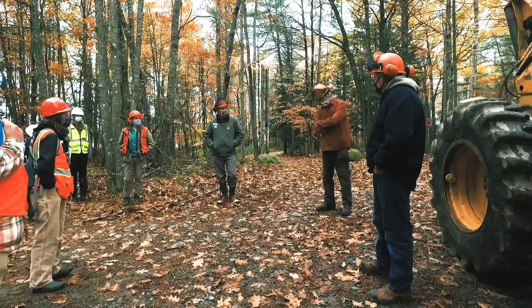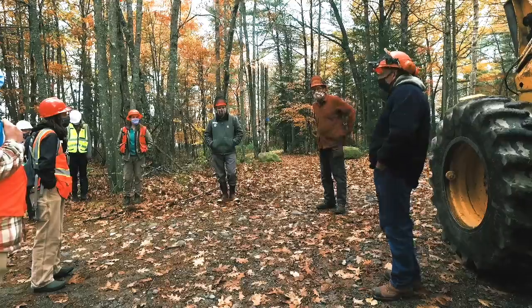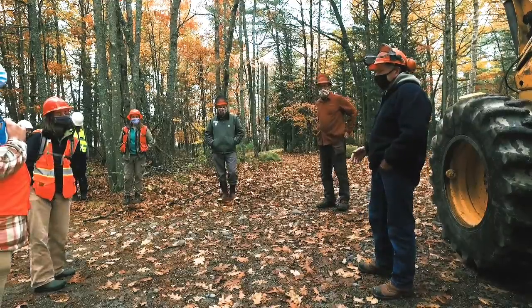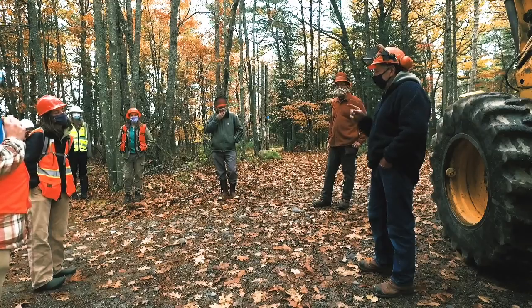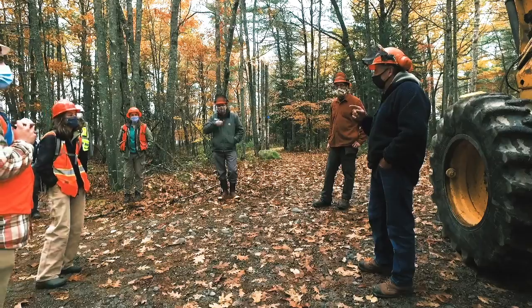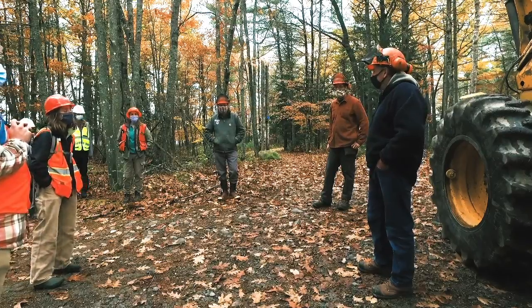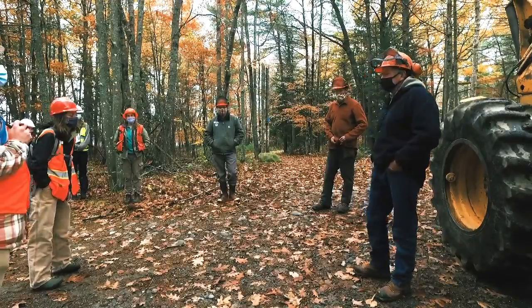I think the most likely thing to kill a conventional logger these days is old age. Yeah. You know, the issue right now is we can't find enough conventional loggers to work for us. We only have one conventional logger who does work for us right now, and we have a hard time trying to find anyone else. They're just not out there.